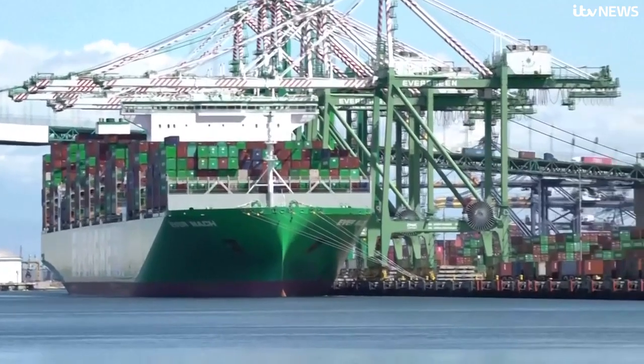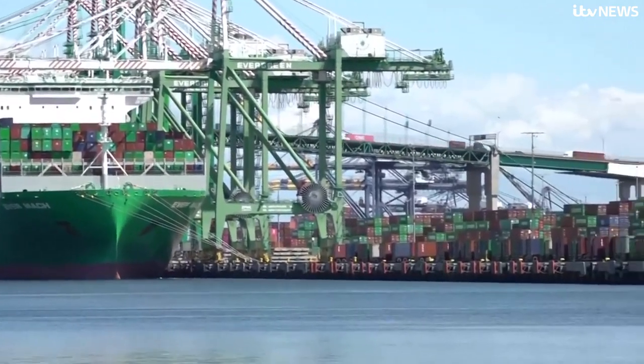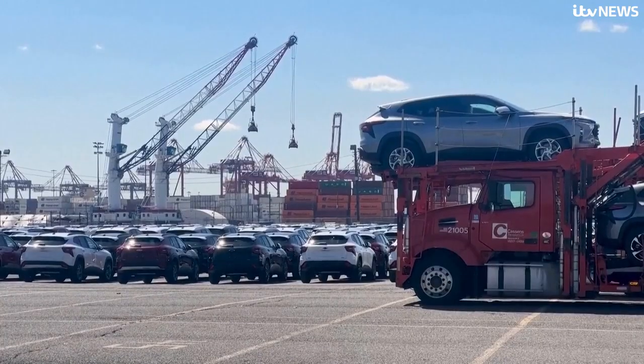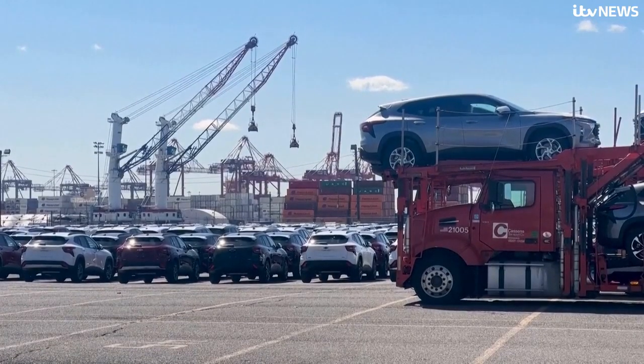It's one of the US's biggest trading partners, along with Mexico. They weren't included in this latest round of tariffs, but they've already been hit by levies on steel and aluminium, as well as newer taxes on car imports, just like the UK.